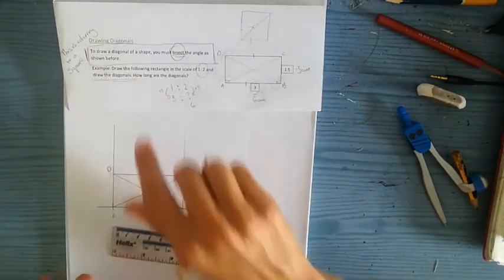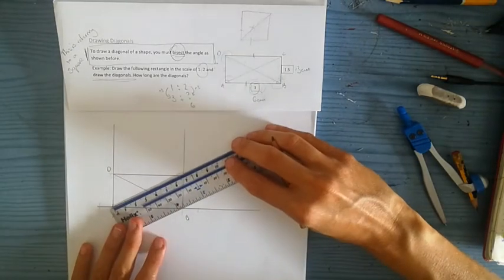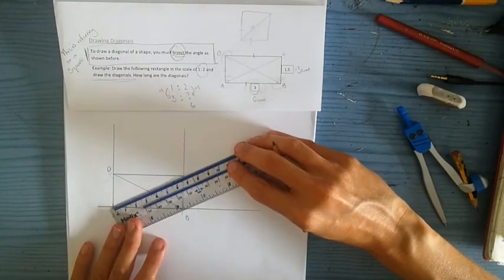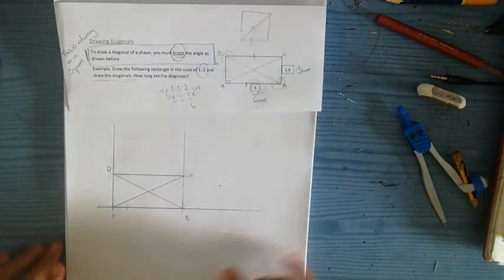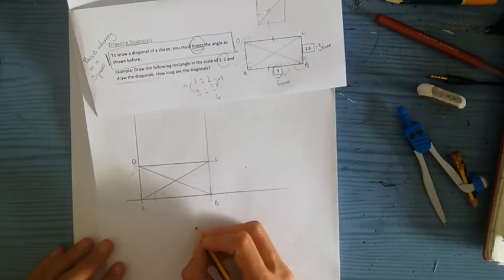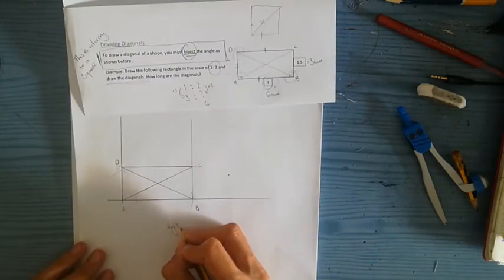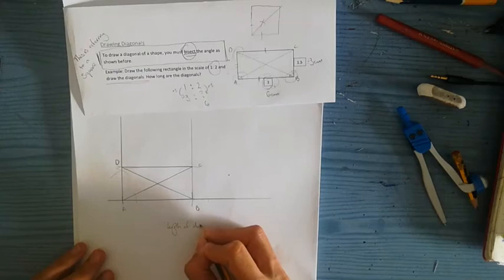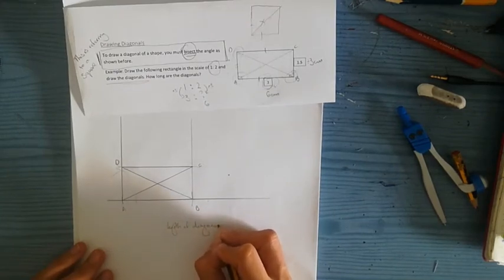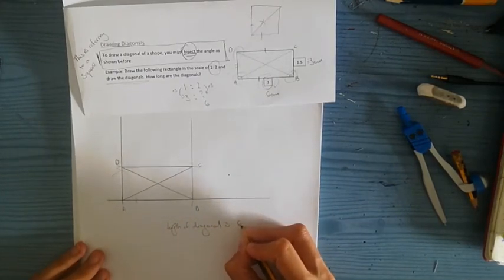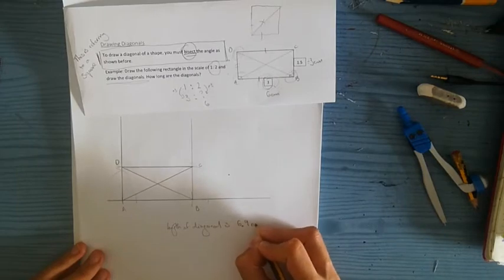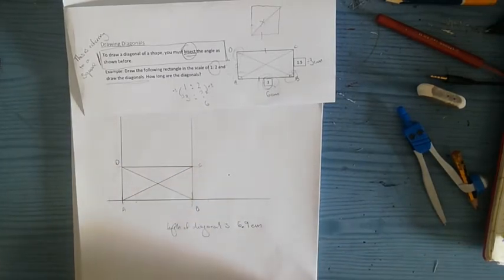And it's telling me how long are the diagonals. I'm going to measure it, and the length of the diagonal is 6.8, 6.9 centimeters. So the length of diagonal, okay, is 6.9 centimeters, give or take 0.2, girls.